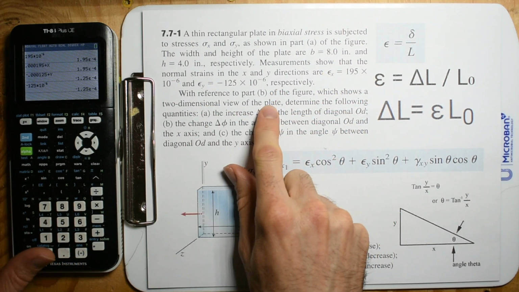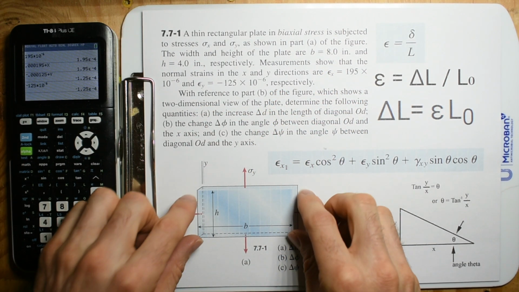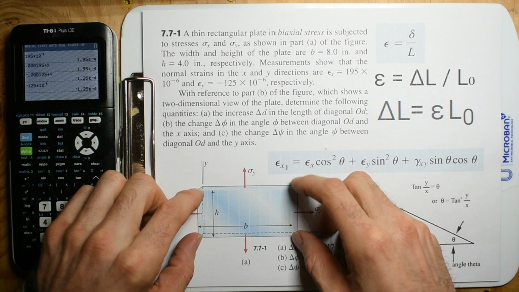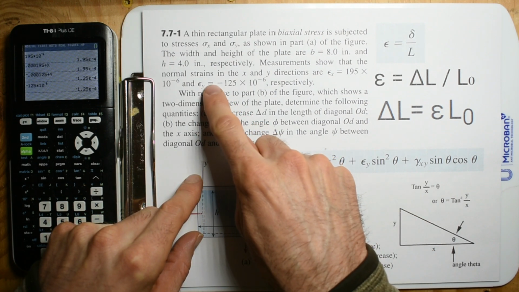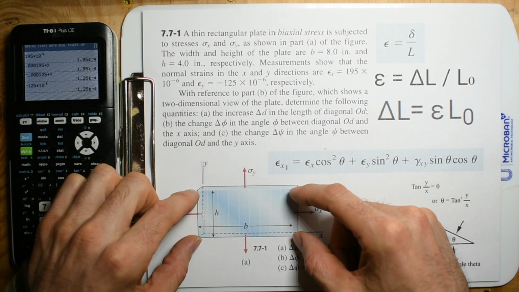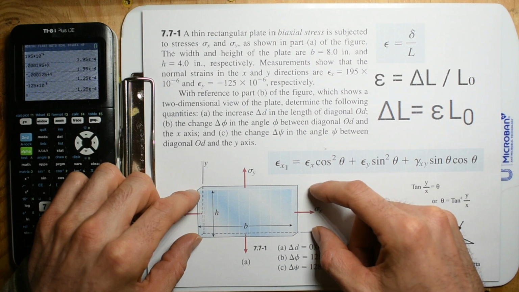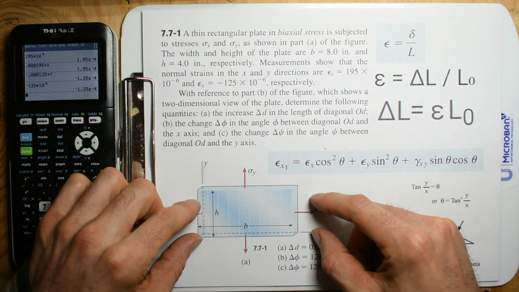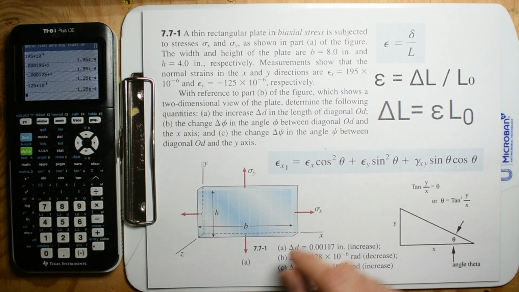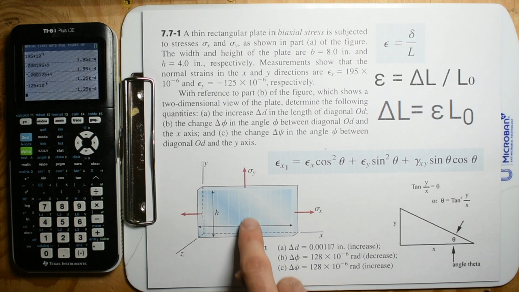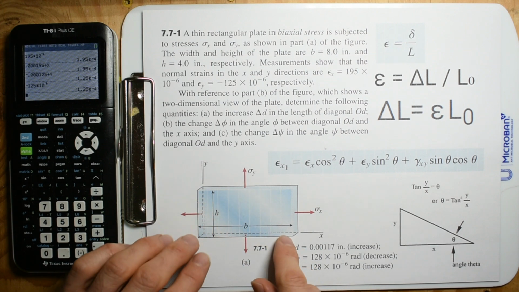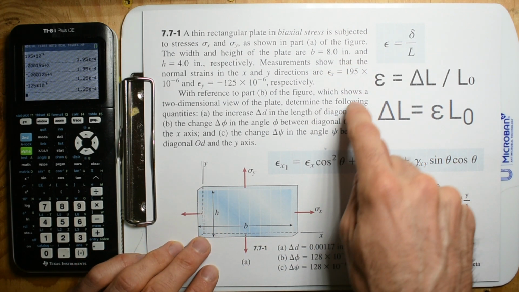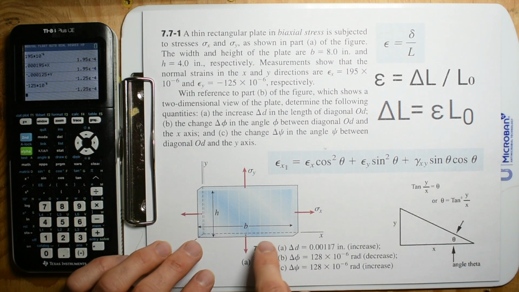Now let's ask what it's asking. So this thing is going to get changed in length in this direction and this direction. Now this is going to be a negative, so it's good to just kind of visualize. This one's going to lengthen this way, and then it's going to decrease in length this way. Now if this thing was a square, it would, because the strain is only proportional to the length.